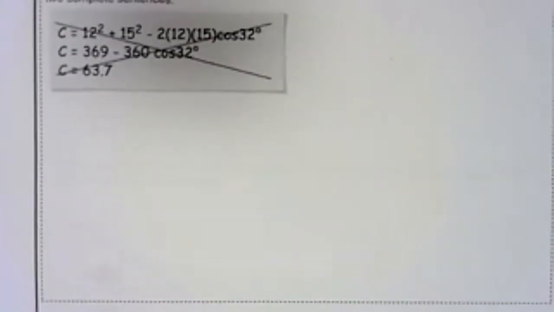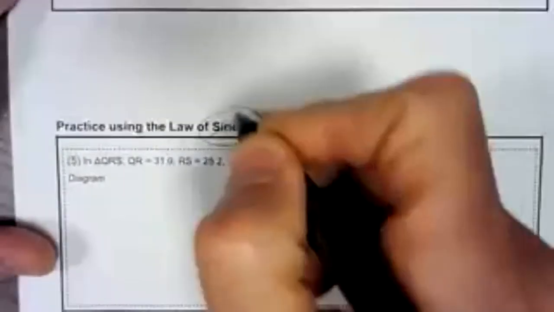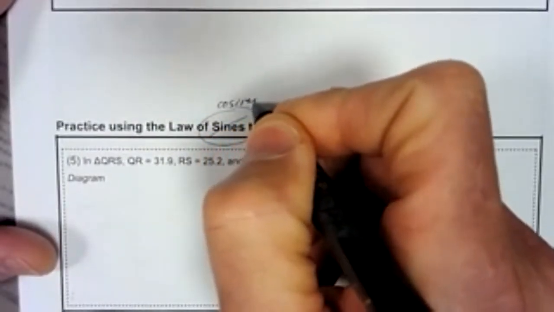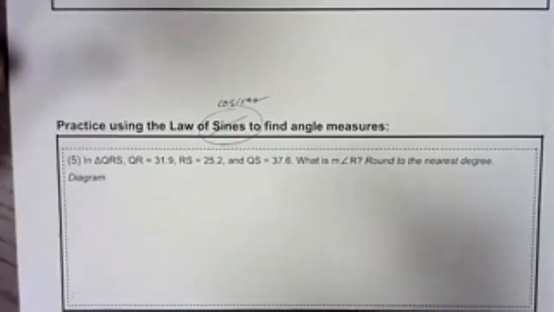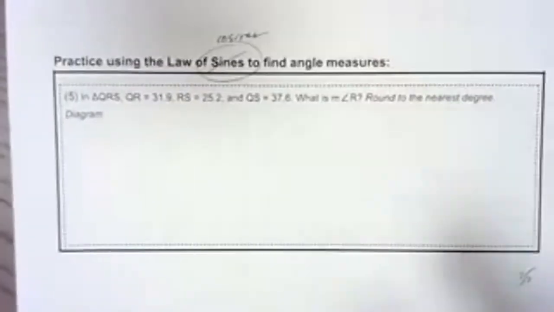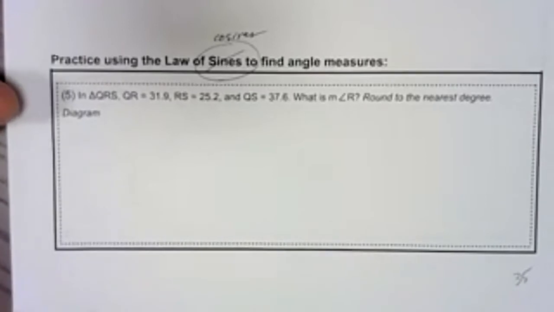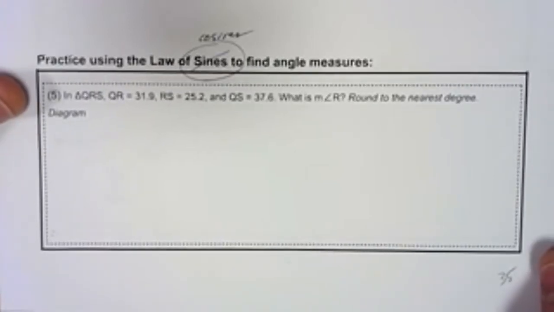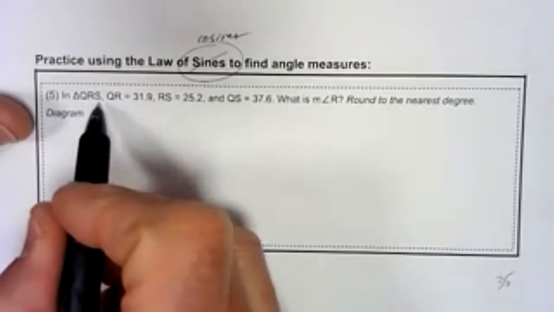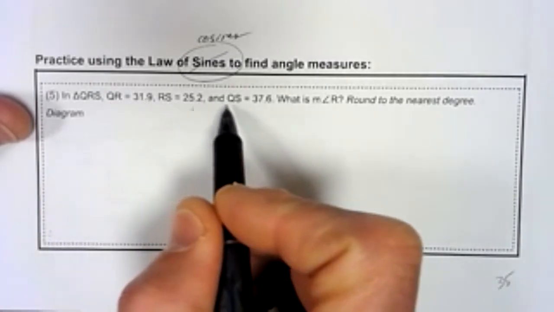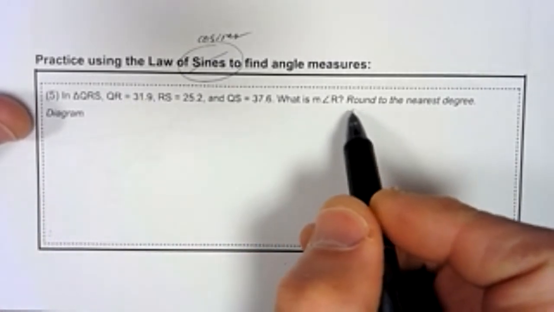And then the next one that we're going to do is we're going to practice using the law of cosines to find angle measures. Now, the angle measures require a little bit more care. So I want you to pay special attention to this particular problem that we're working on here. Now, in triangle QRS, QR is this, RS is that, QS is this. What's the measure of it?